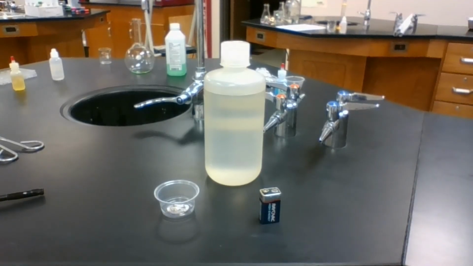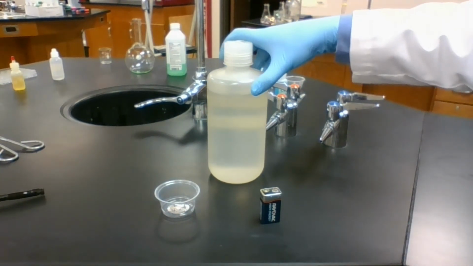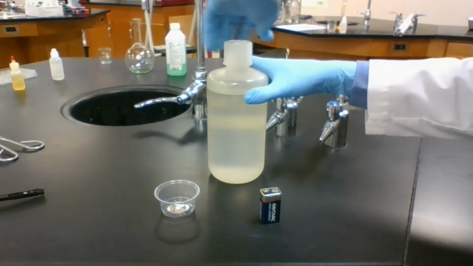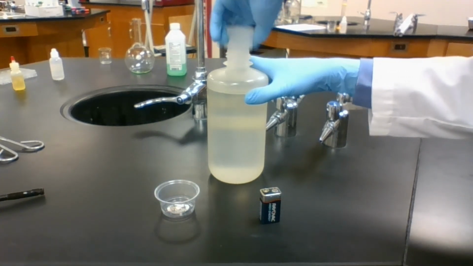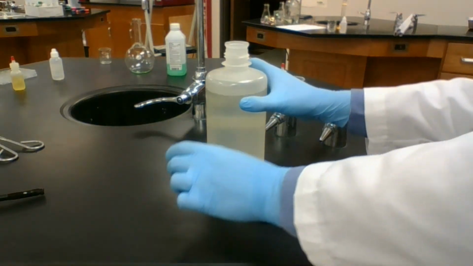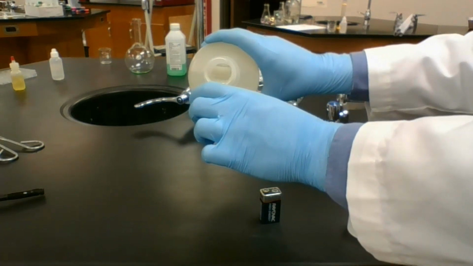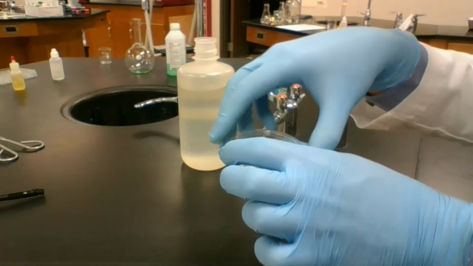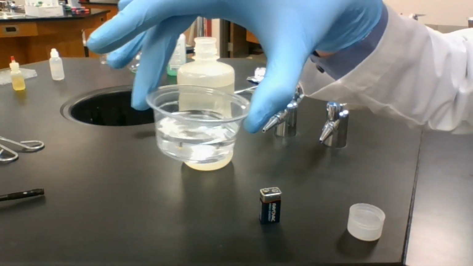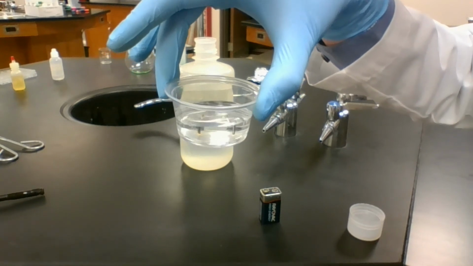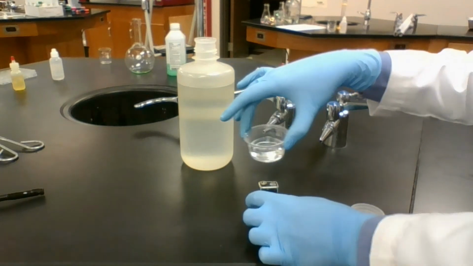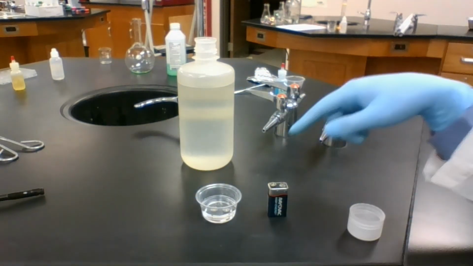Station 6 only has one reactant. It's water. Now, I'm using salt water for a reason I will explain soon. We're going to put a little bit in this cup here. And this is not just an ordinary cup. It has metal tacks in the bottom. All right. We are going to touch the ends of a battery to those metal tacks so that we can conduct electricity through this water.